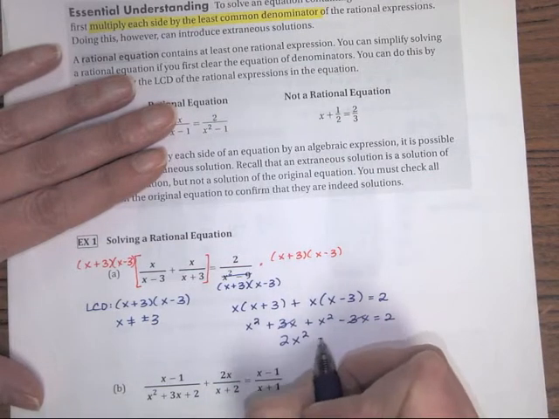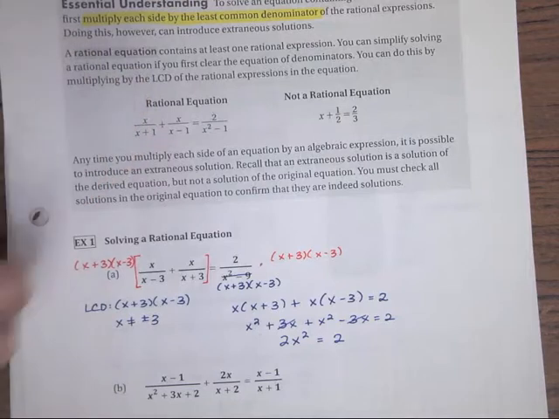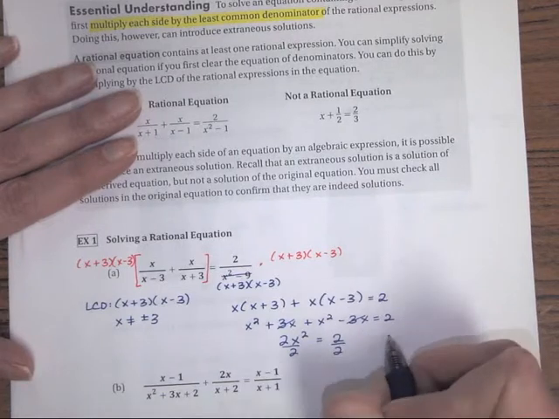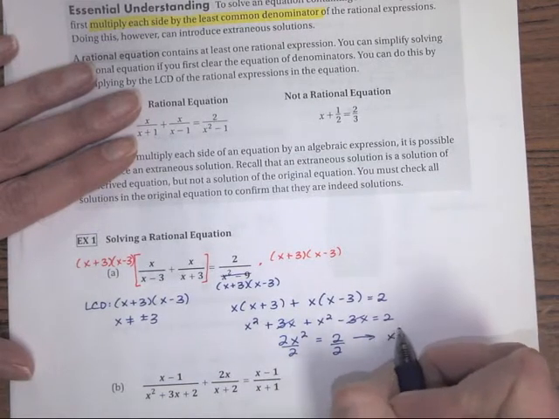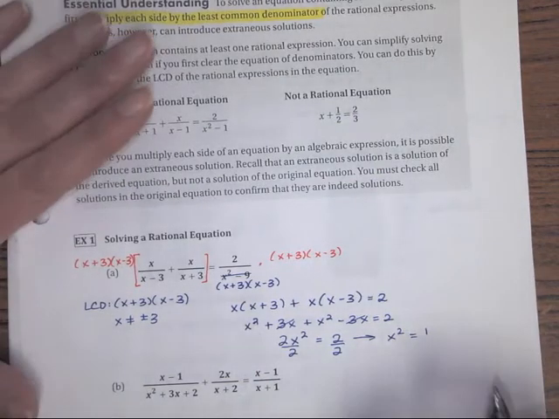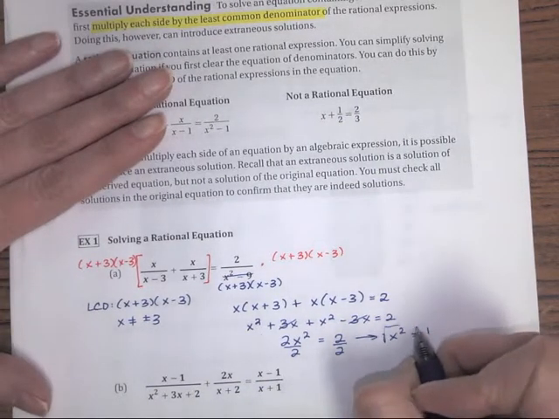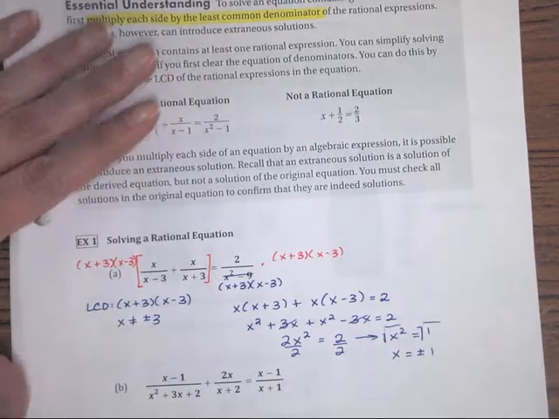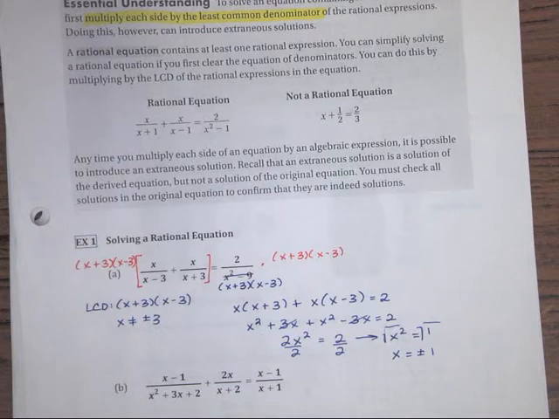Let's just leave this like this, equals 2. Fair enough? Because here's why. Let's divide both sides by 2. And that gives us x squared equals 1. Fair enough? And we take the square root of that, and we get x equals plus or minus 1. Would you agree to that?